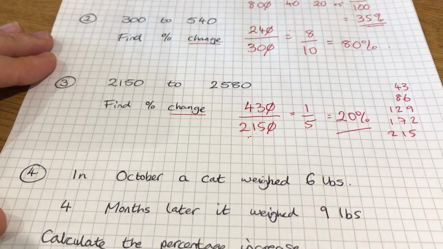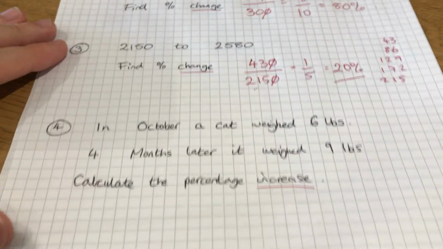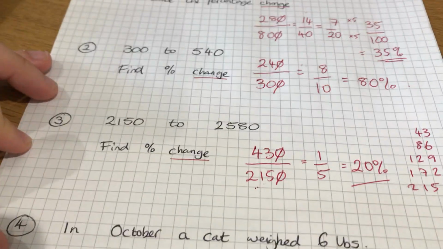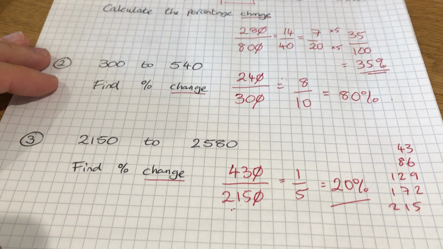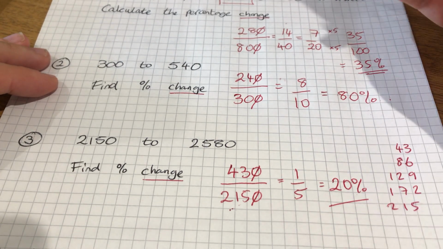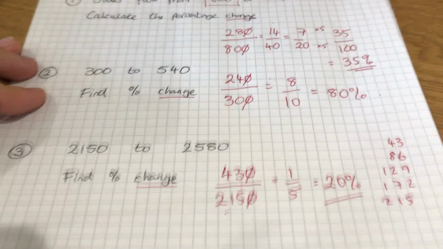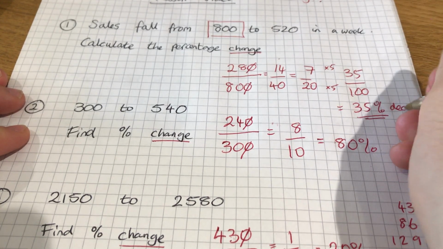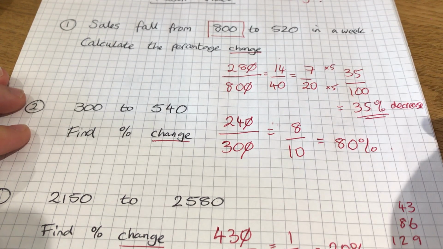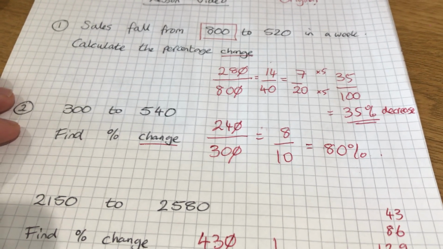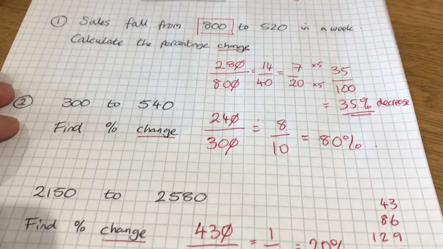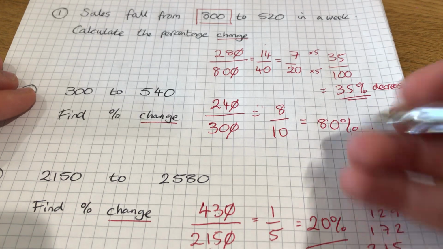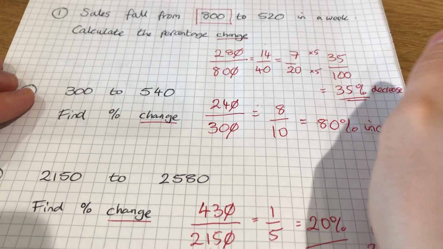I think we know, 20%. Right. Oh, one thing I missed, which actually what I was going to tell you, make sure you don't miss. This here, from 800 to 520, that was a decrease. You won't always get marked down for whether it's an increase or decrease, but let's get it in there just to be safe. The next one, 300 to 540, that is an 80% increase.